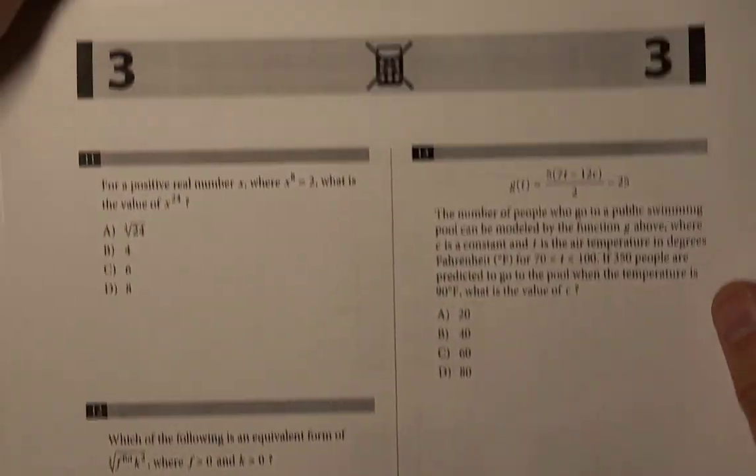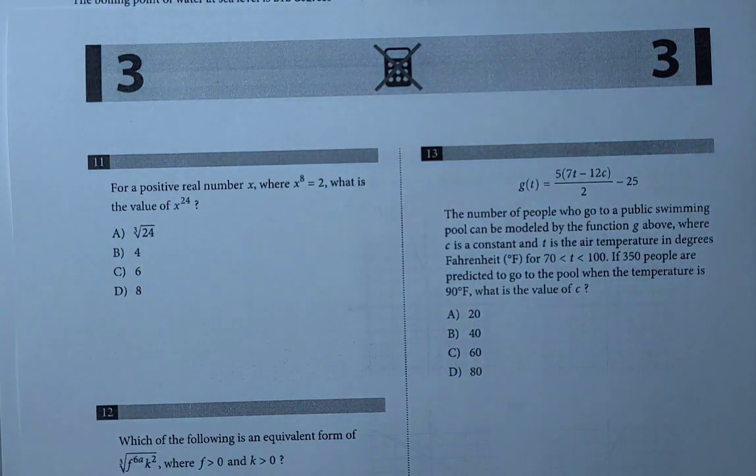Okay. Moving along. Whoops, the color of my light changed.